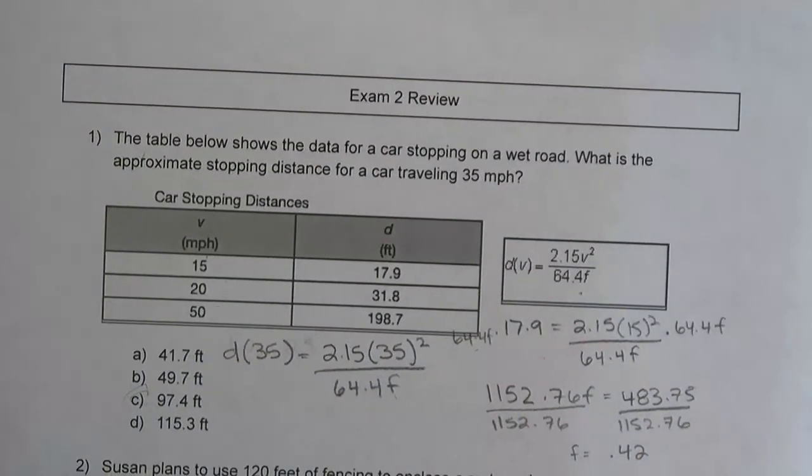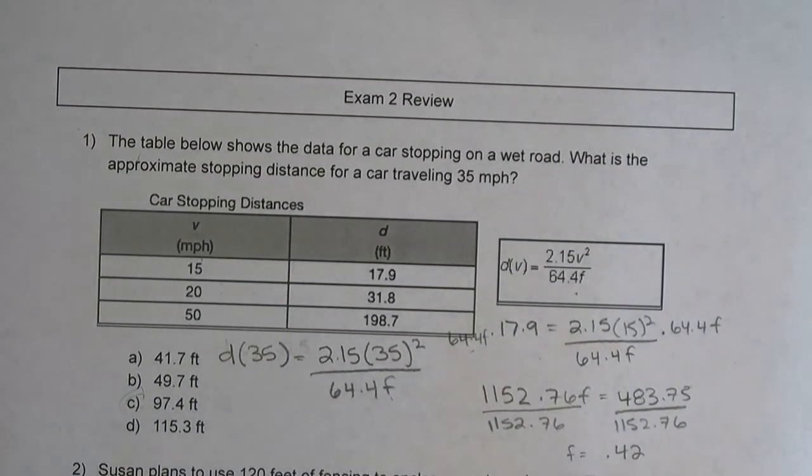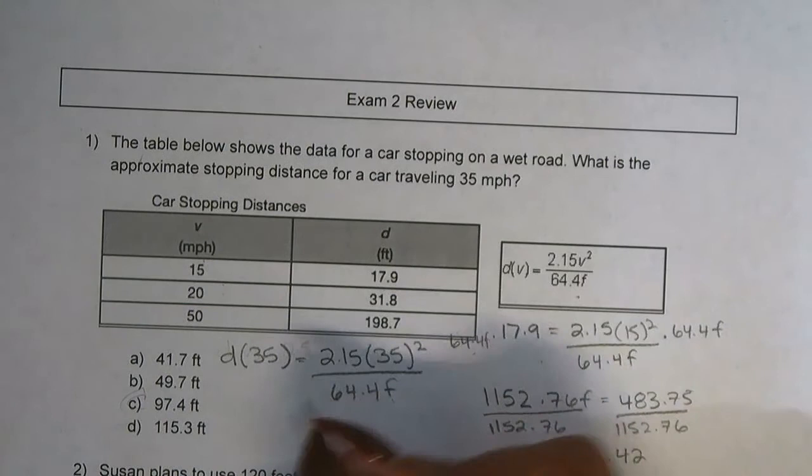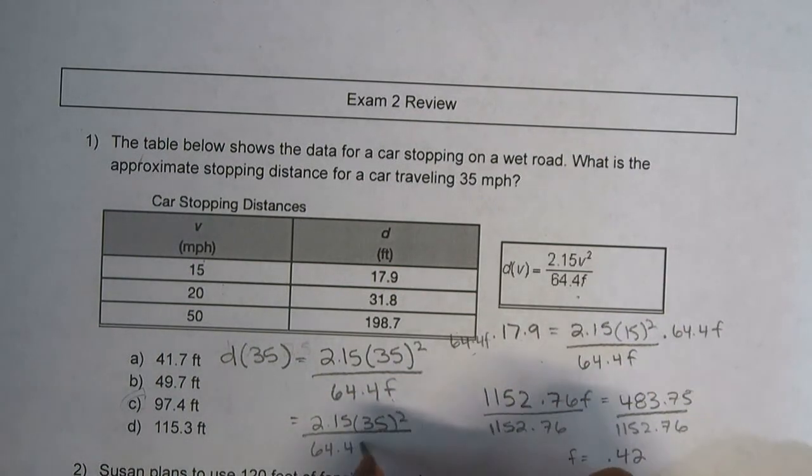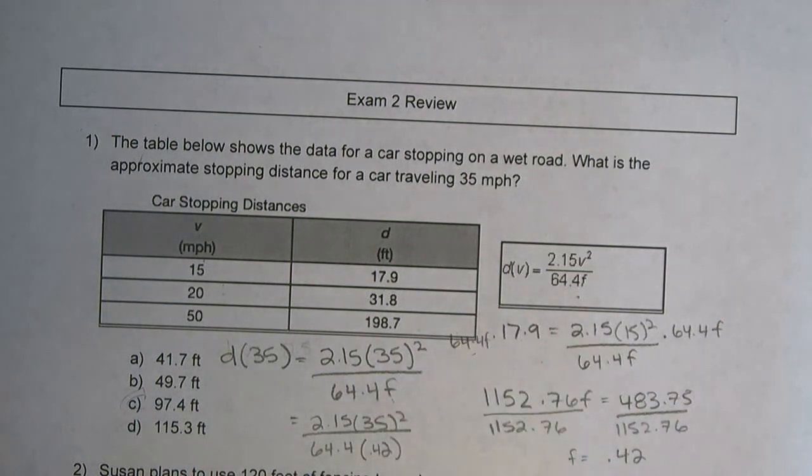Okay, cool. Now I know what f is. I can take this f value and plug it into my function. So therefore, I would have 2.15 times 35 squared, all divided by 64.4 times f, which we saw was 0.42. And if I stick all of this into a calculator, I get approximately 97.4.